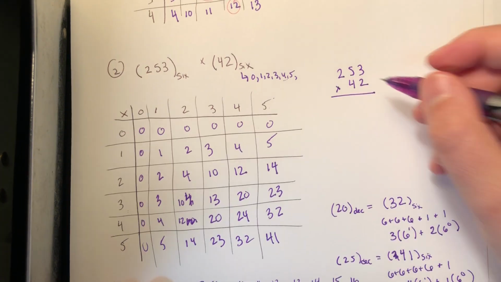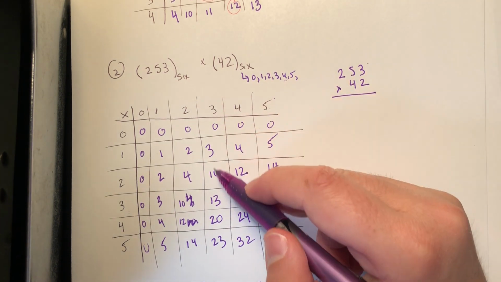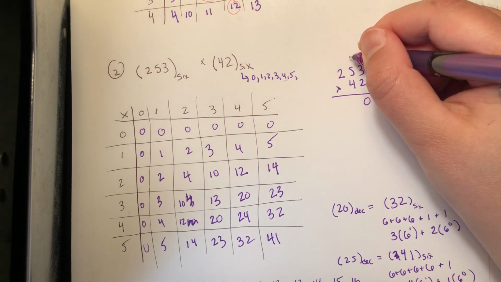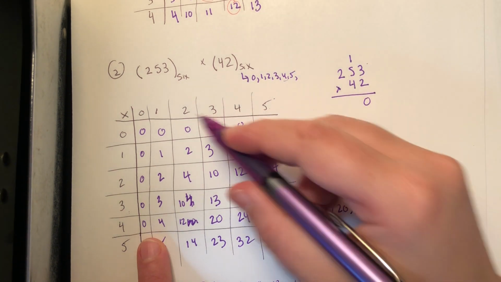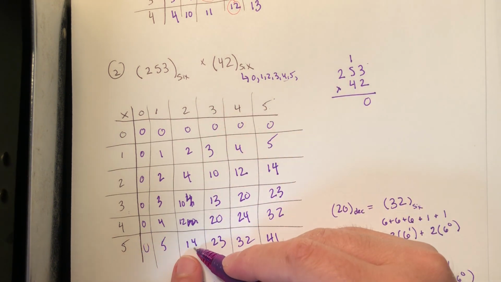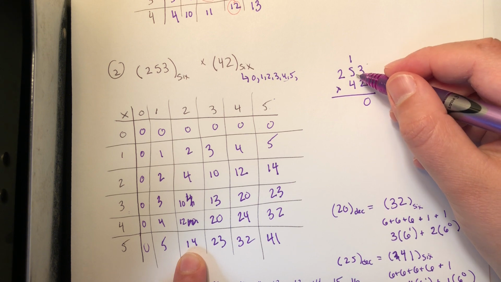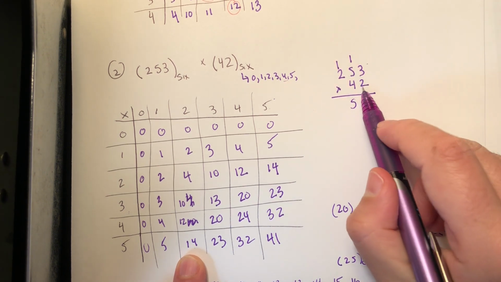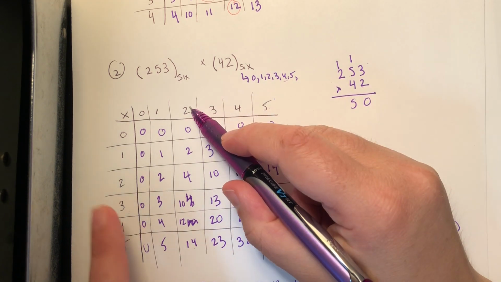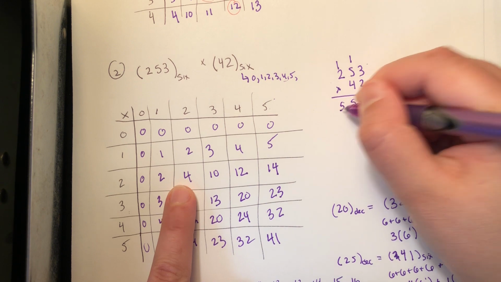All right, so 3 times 2 is 10 in base 6. Then 2 times 5, all right, 2 times 5 is 14. But remember, we had to add 1 because we carried the 1. So that'd be like 15. And then 2 times 2, well, that's just 4, plus 1 because we carried the 1, and that's 5.